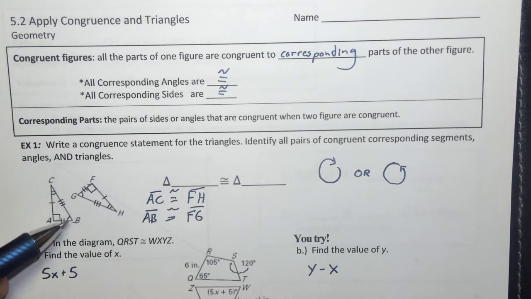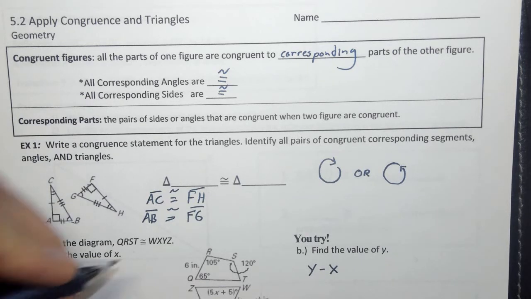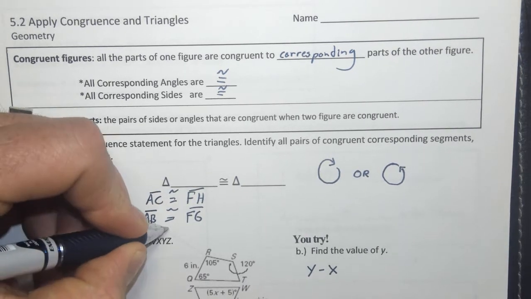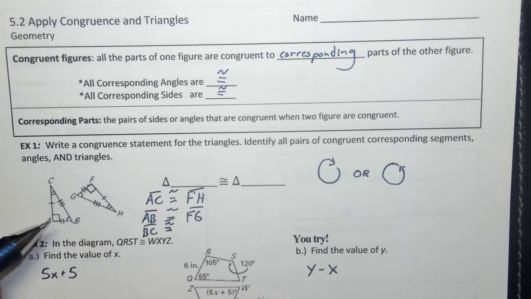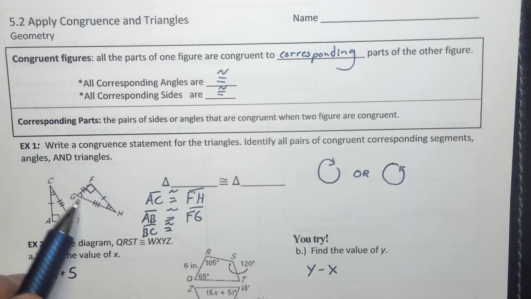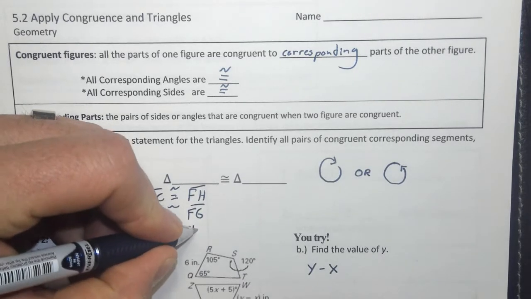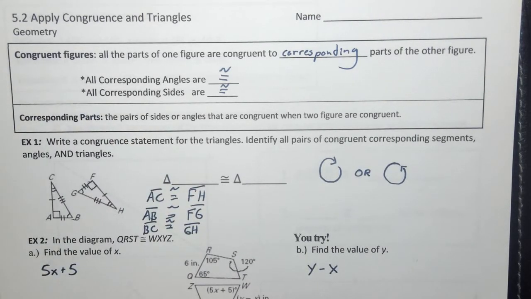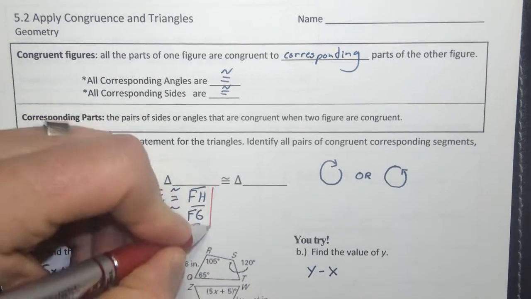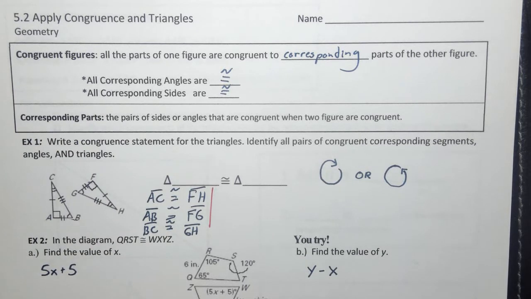And then I have a third side right here that has three tick marks on it, which is this one right here, and I'm going to call that one BC. And BC is going to be congruent to the other side that has the three tick marks, which I'm going to call GH. Okay, now let's see if we can come up with another set of information as well. This time it's going to be about angles. So now let's go through our angles.